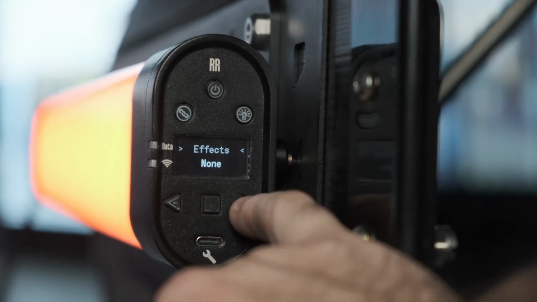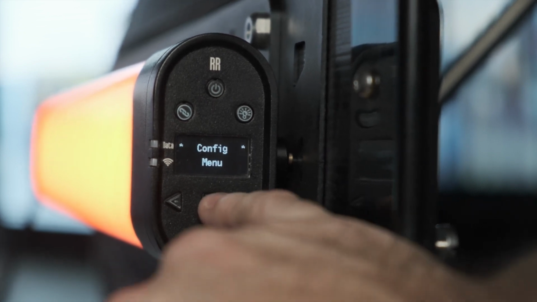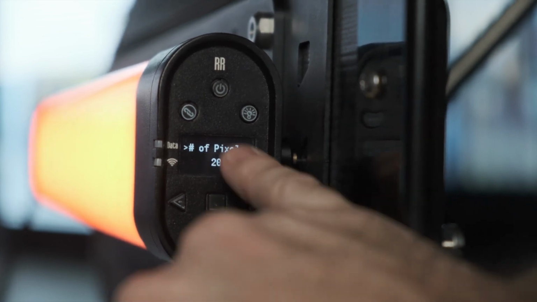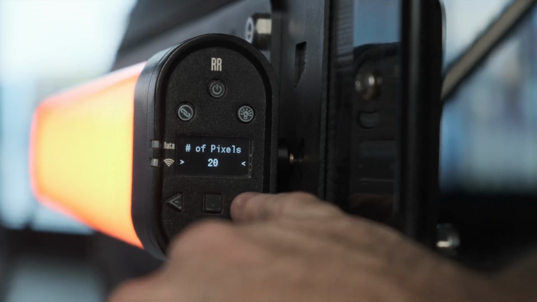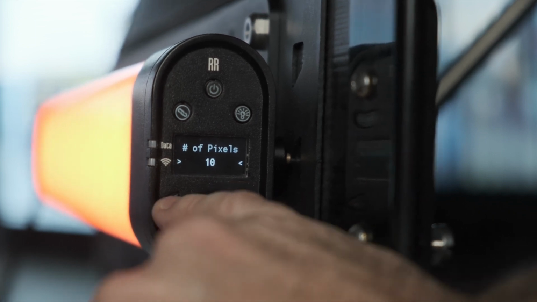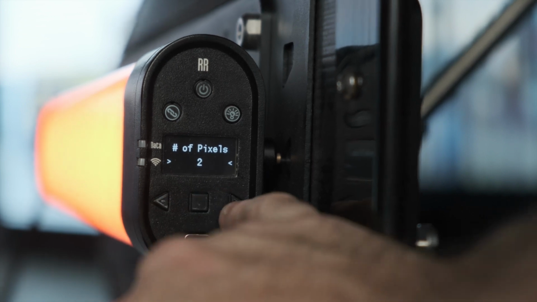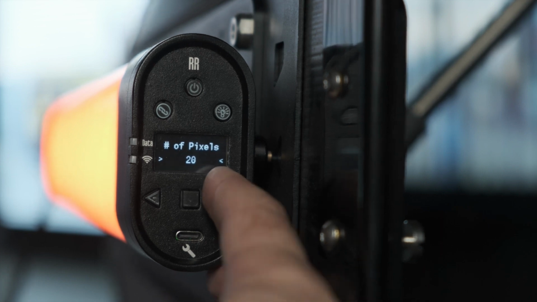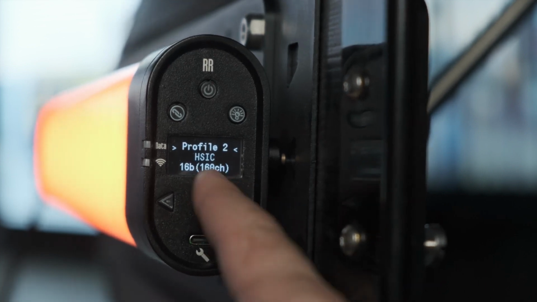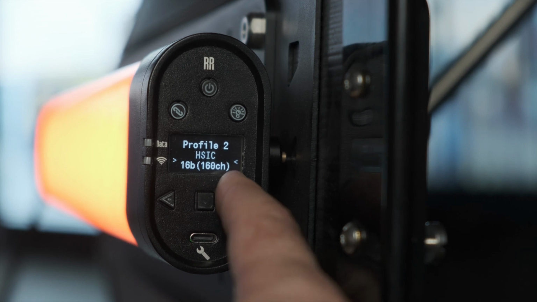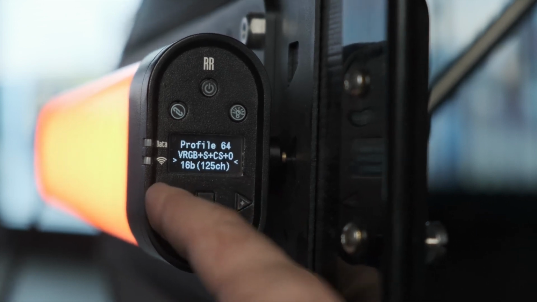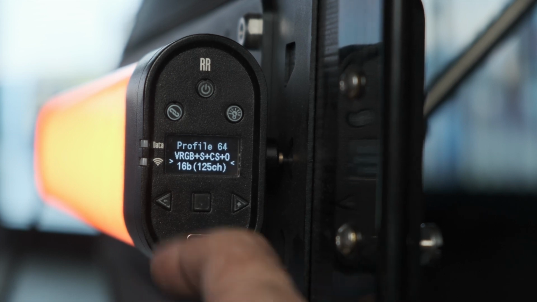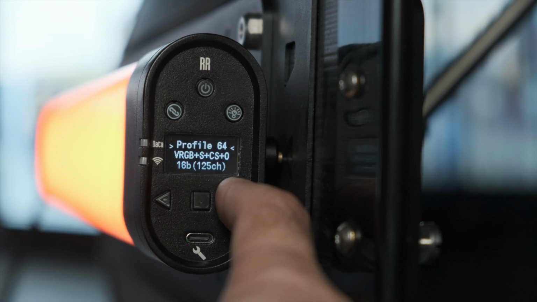We're going to go to the config menu and press the middle button. DMX channel 1, that's good. We're going to go over to number of pixels. You want this to be the highest number, so no matter which fixture you're using, just use the highest number, and you may need to remember this number later. I'm going to go ahead and go to the next one. Profile, this is very important. So the profile, you need to switch this to profile 64. And that's going to be important for a few reasons. And let's go ahead and click enter.